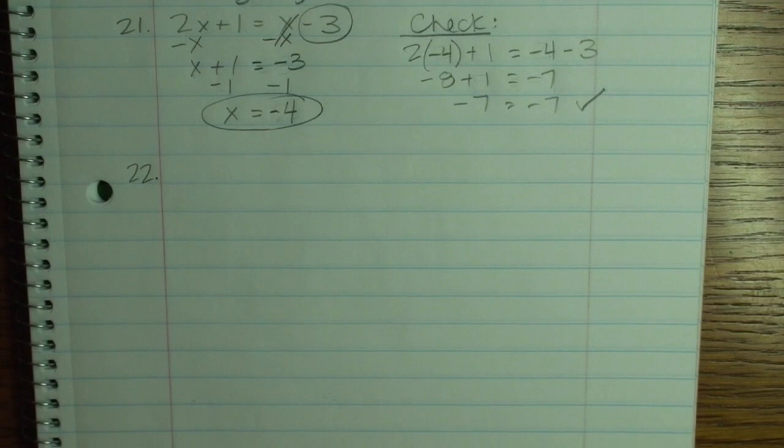Number 22 says, why is it important to be able to use the properties of numbers and equality when solving an equation? So you would put this in your own words, but basically properties of numbers and equality are used to simplify the equation. You need to make sure that each simplified statement of your equation is true.